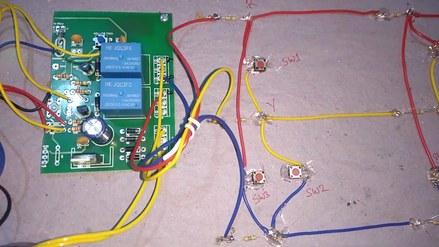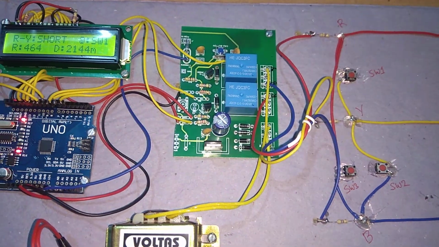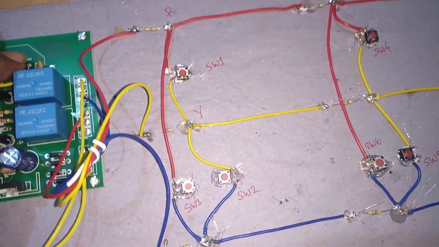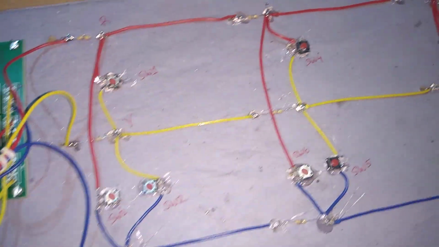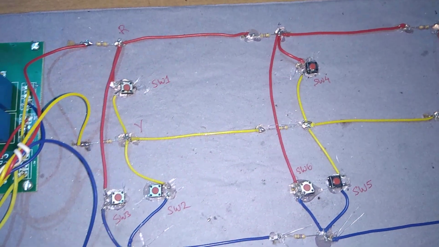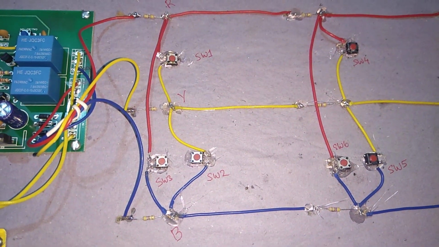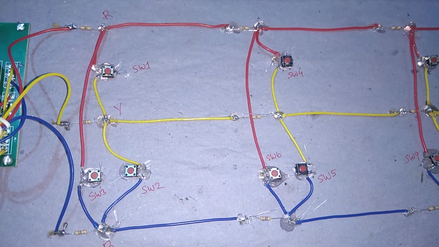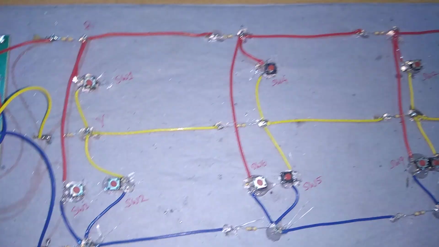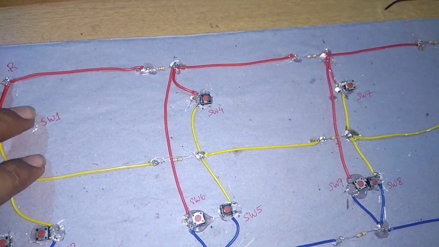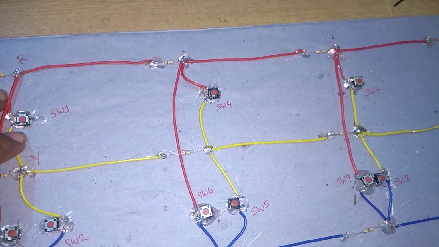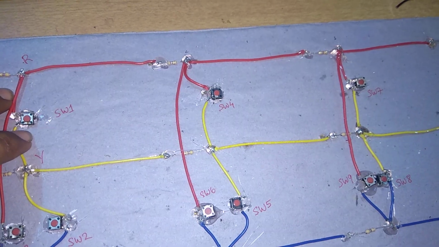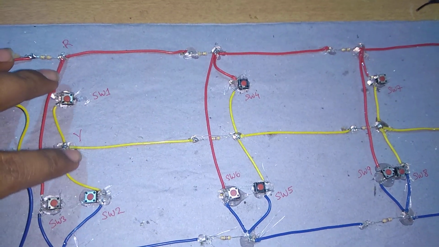Hello everybody, here I am demonstrating a small project just to show the working of an underground cable fault location finder. In this project we are finding the shorts between underground cables, especially within a three-phase cabling system.